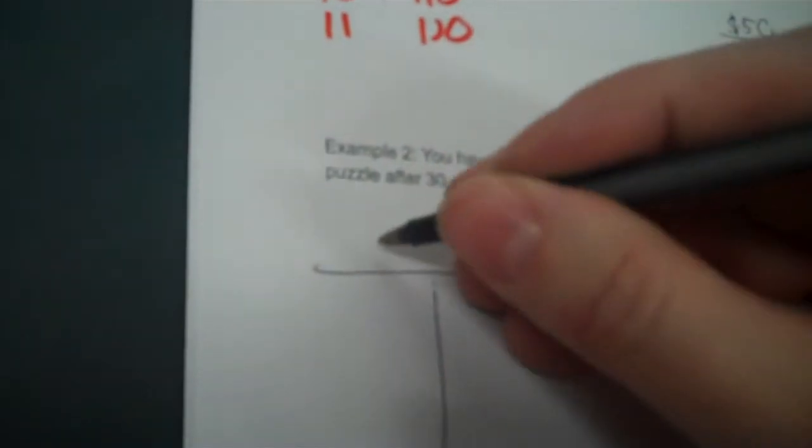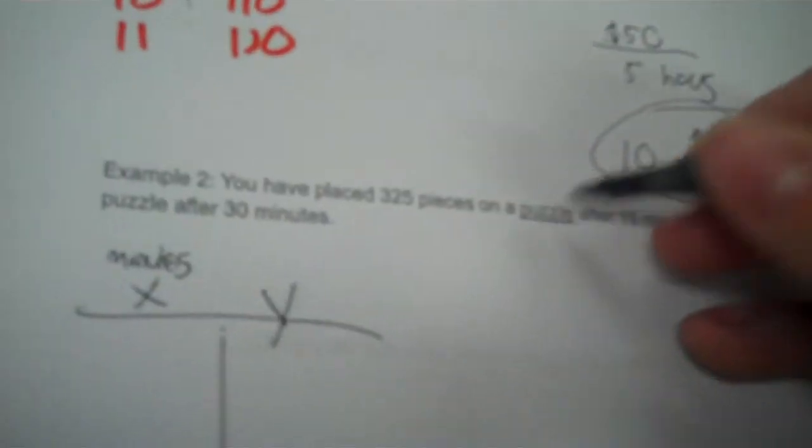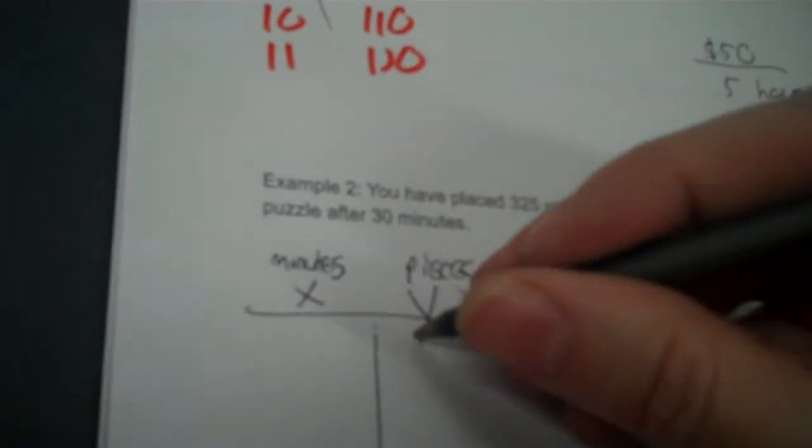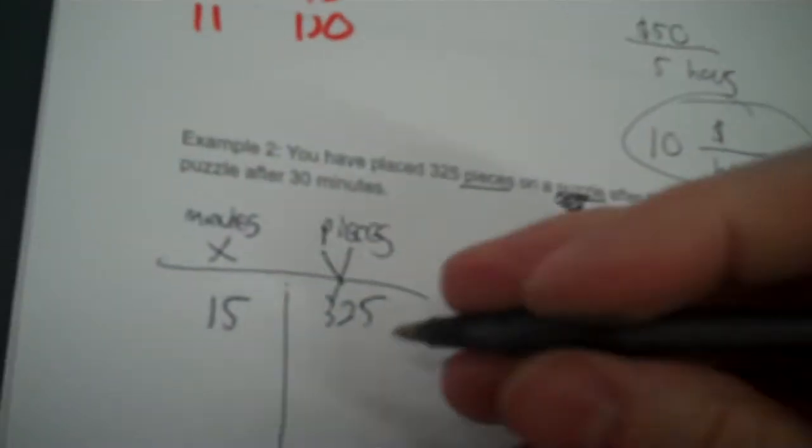Example 2, you have placed 325 pieces on a puzzle after 15 minutes and 475 pieces of a puzzle after 30 minutes. Okay, now, X is your time, so X has to be the minutes, and Y is going to be the, by the way, I shouldn't have underlined puzzle, it should be pieces. I apologize for that. Okay, so it says 325 pieces, 15 minutes. 475 pieces, 30 minutes, okay?